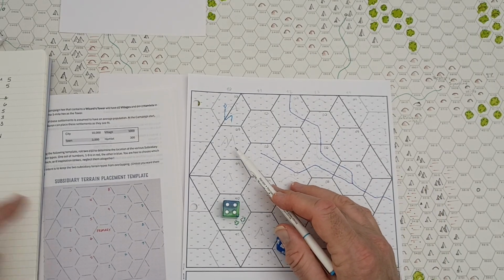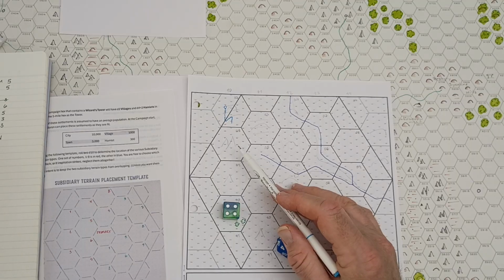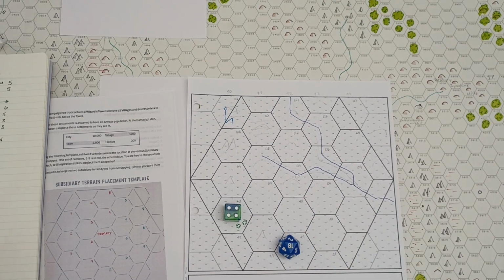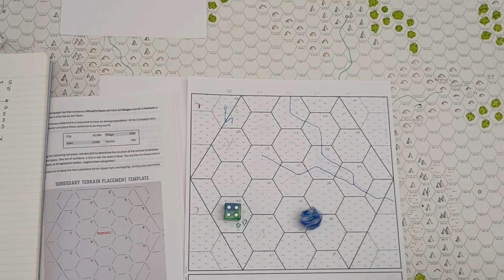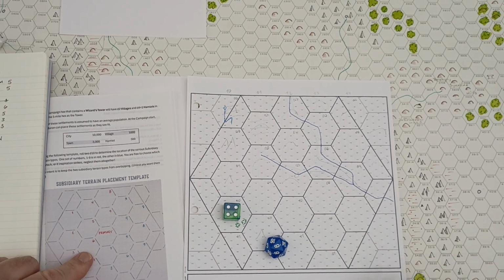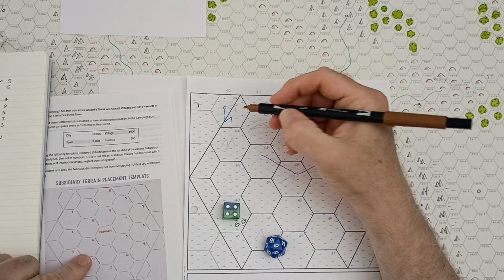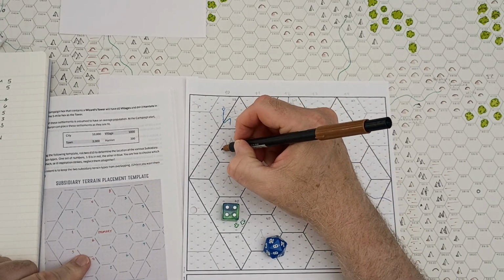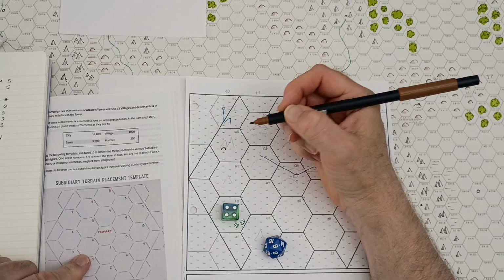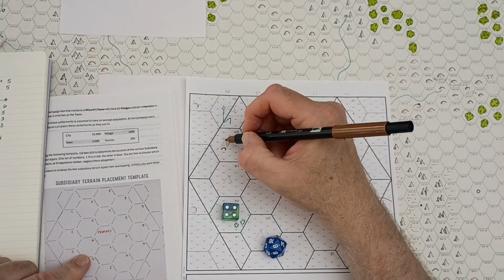For 1008, we have tall mountain, and then hills. There are 5 hills. Which one is it? 6. I'm going to come here. 6 is right here, so that's going to be a hill. And there are 5 hills.